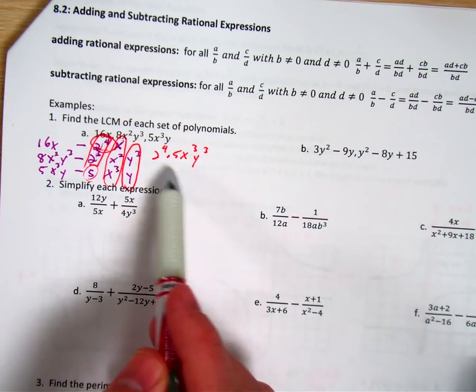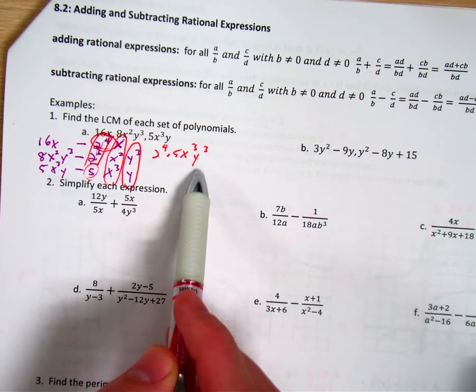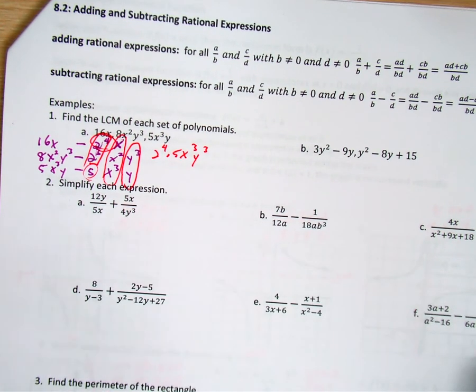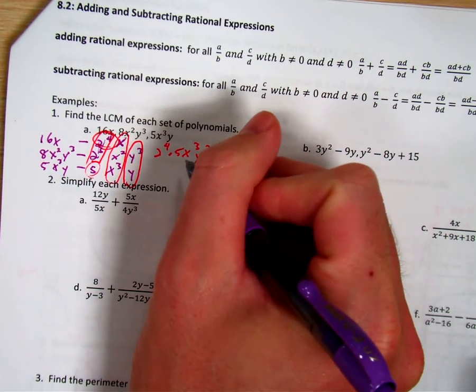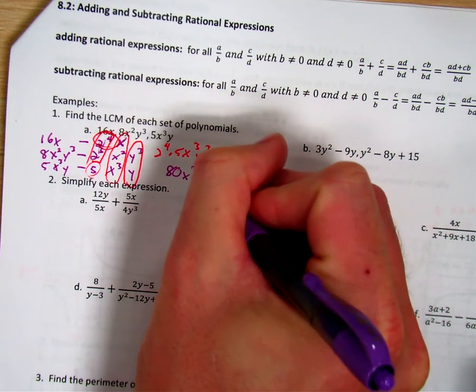Okay, so I got 2 to the 4th times 5 times x to the 3rd times y to the 3rd. You type it in, 2 to the 4th, 16 times 5 is 80, x to the 3rd, y to the 3rd.